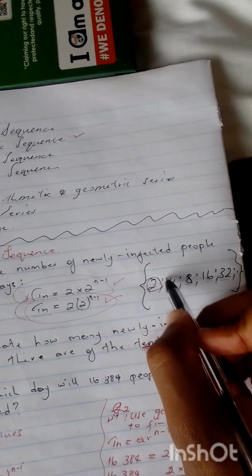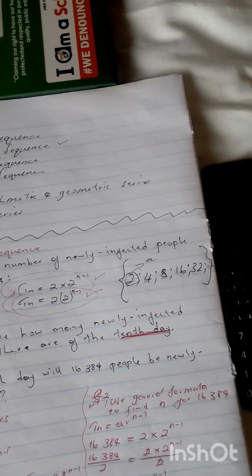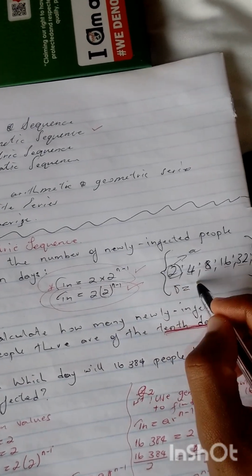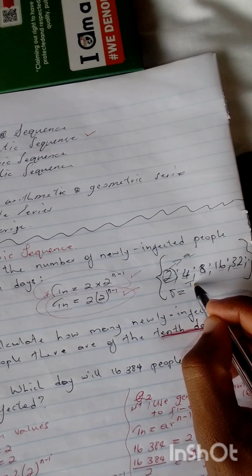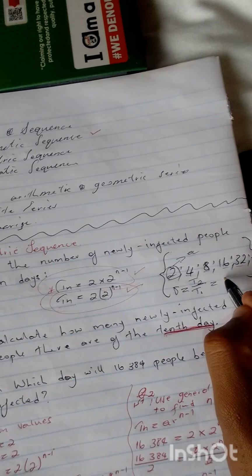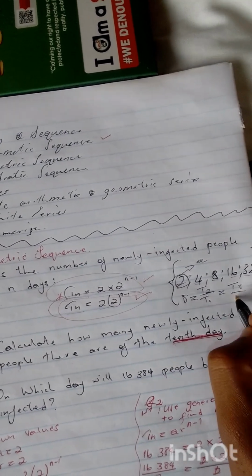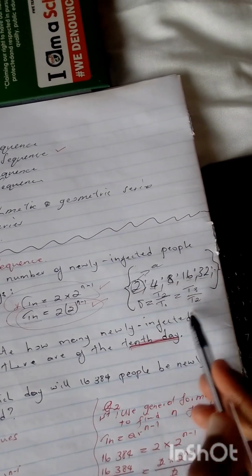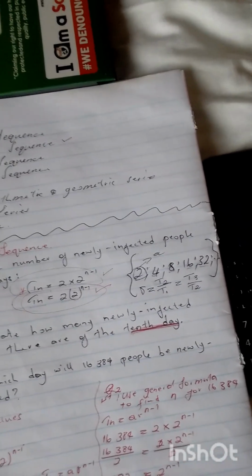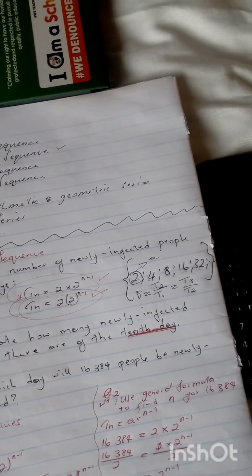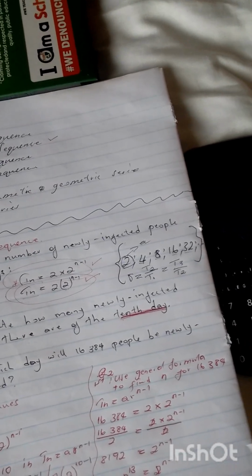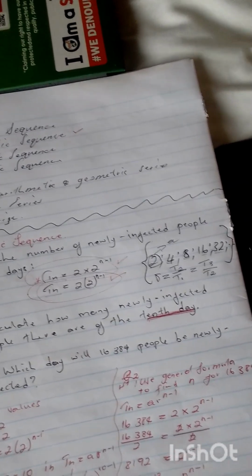So it means this 2 is our A, because A is the first term of the sequence. Then we need to find the R. To find the R, we need to take the T2 and divide it by T1. We can also take T3 and divide it by T2. Remember, this is to check the consistency, to check if we are having a constant ratio. You can't just work with two numbers and assume that you have a constant ratio. You need to also take other terms to make sure that you have a constant ratio.